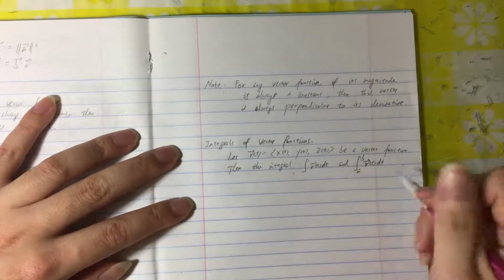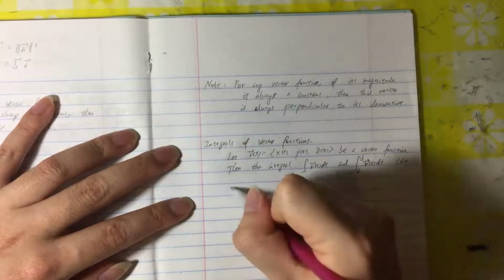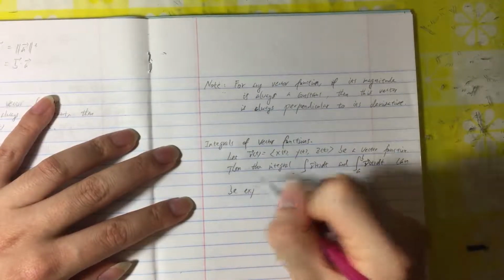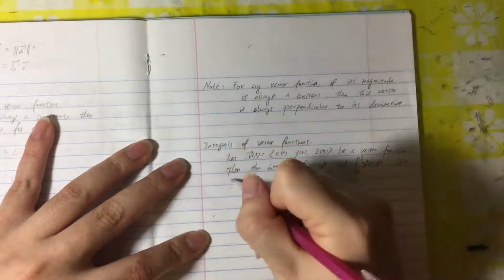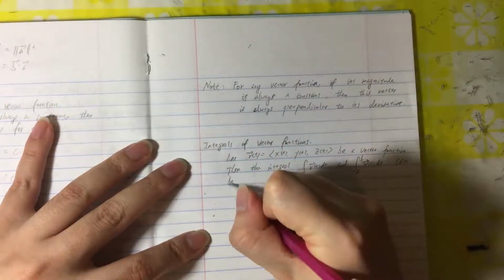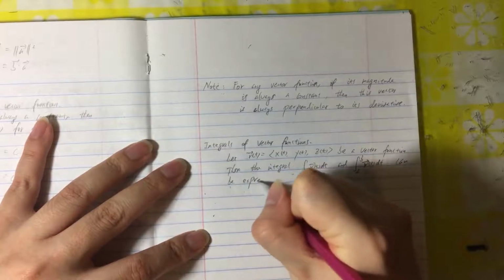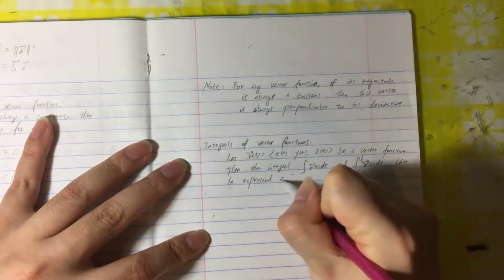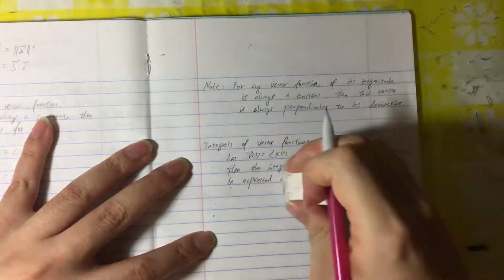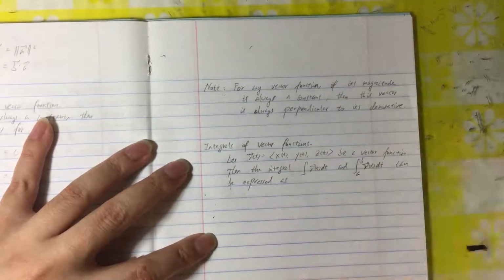These two integrals can be expressed as follows.